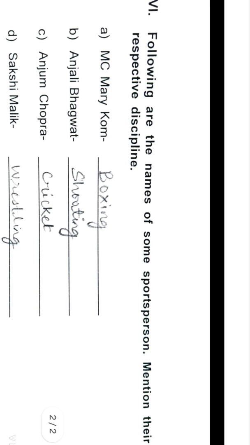Now these two questions are supposed to be done in your EVS assignment folder, and as you all know, you have to click pictures of your homework and send them in the group before 5 p.m. positively.